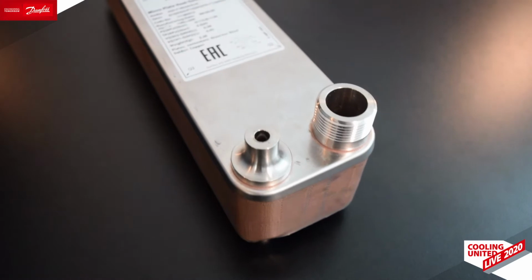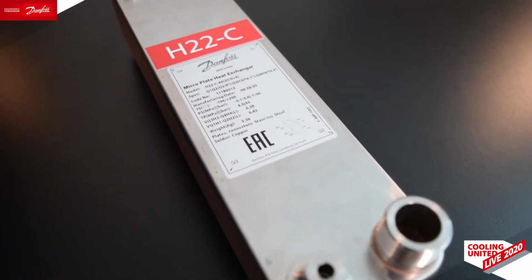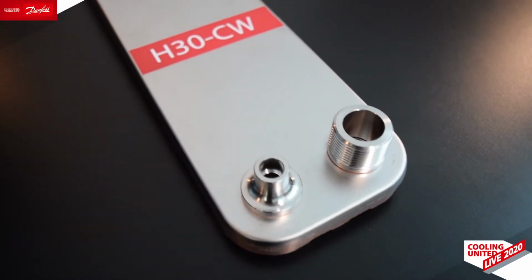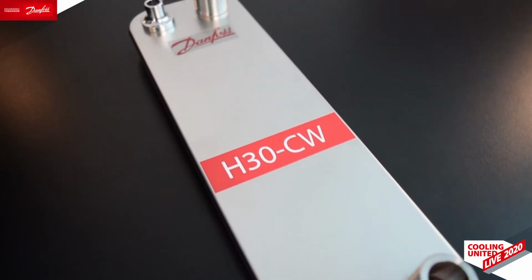The H22C is a good compromise between compactness and performance, and it can guarantee a very low water pressure drop. The H30CW is the top in terms of performance, and it can guarantee an extremely low hold-up volume. All models are qualified to operate with all refrigerant types, also A2L and flammable gases like propane.